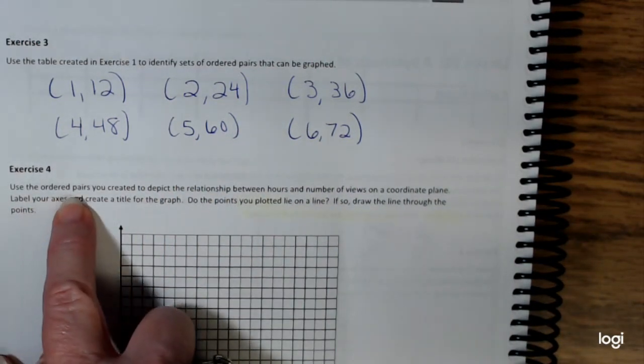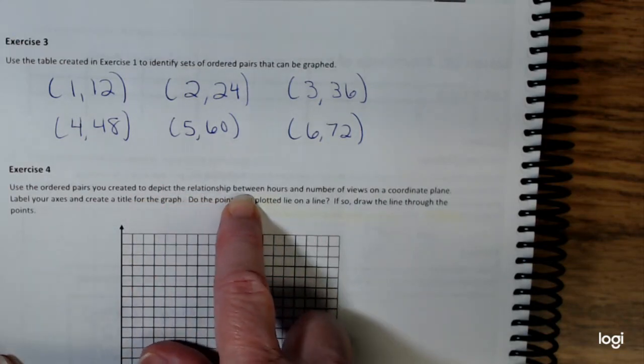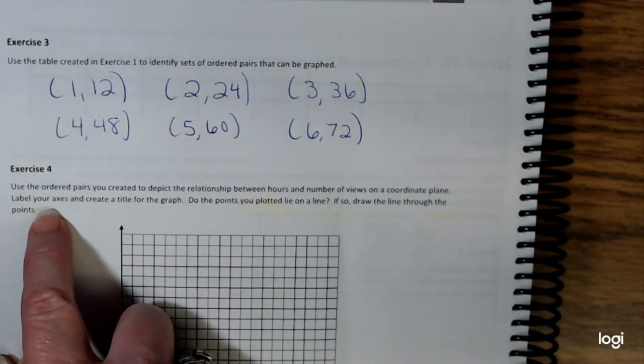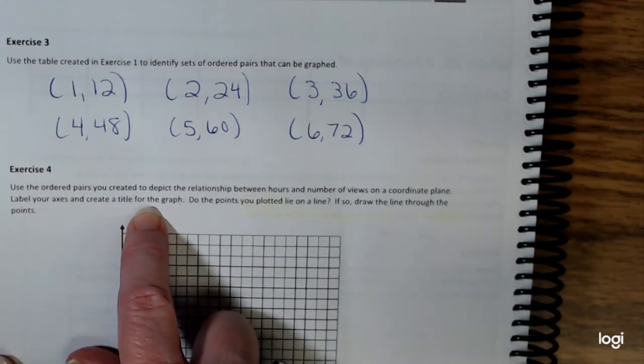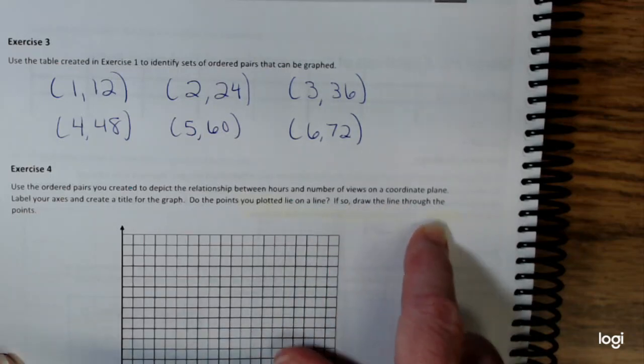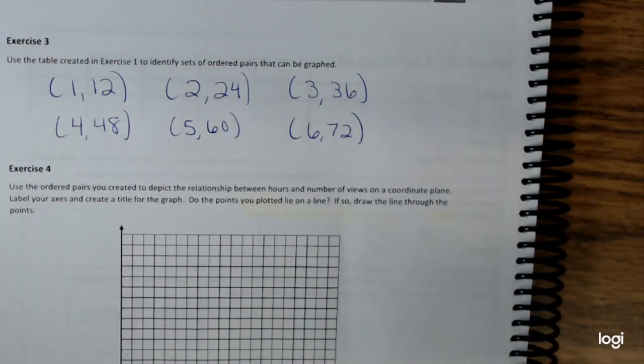It says use the ordered pairs you created to depict the relationship between hours and number of views on a coordinate plane. Label your axes and create a title for the graph. Do the points you plotted lie on a line? If so, draw the line through the points.